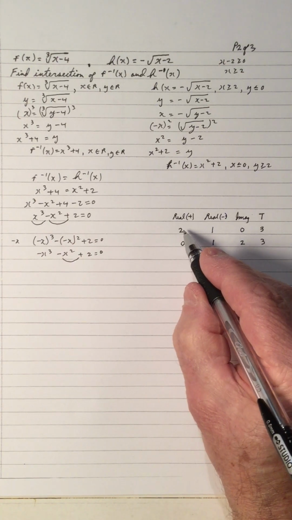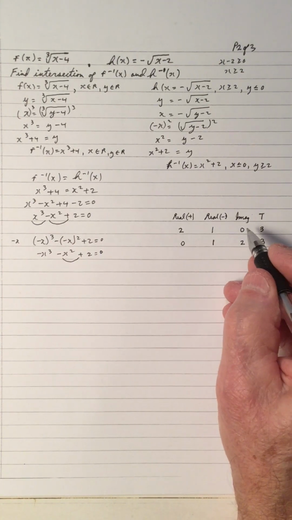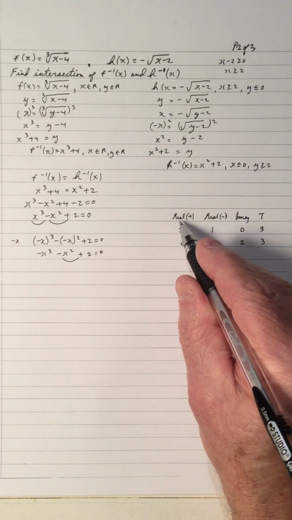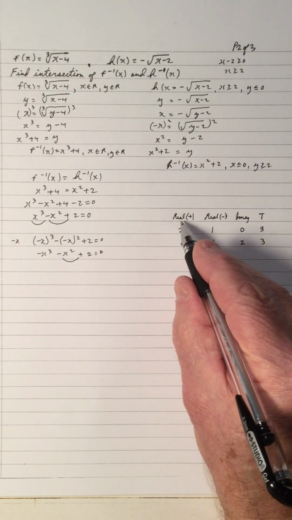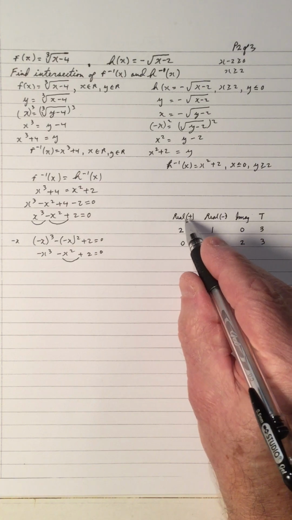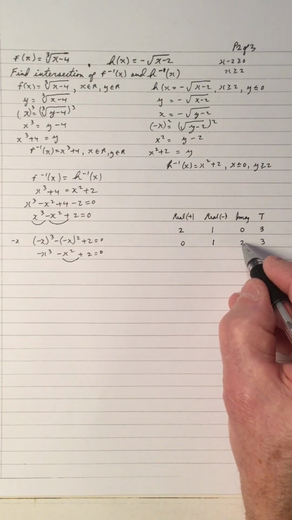So we could have 2 positive real roots and 1 negative real root with no imaginaries. Or we could have no positive real roots, 1 negative, and 2 imaginaries.